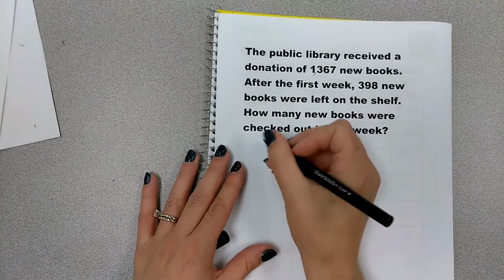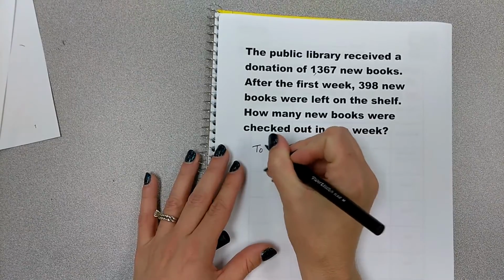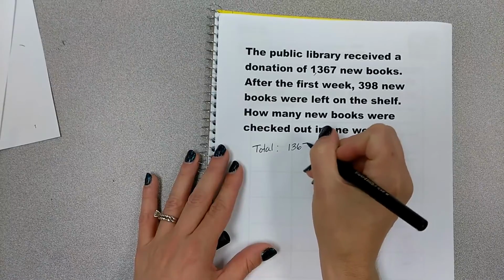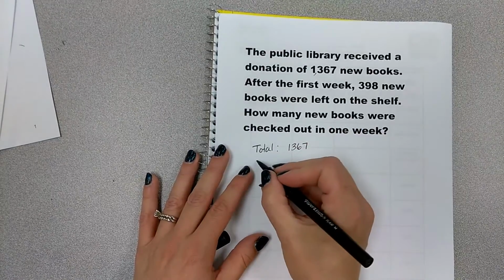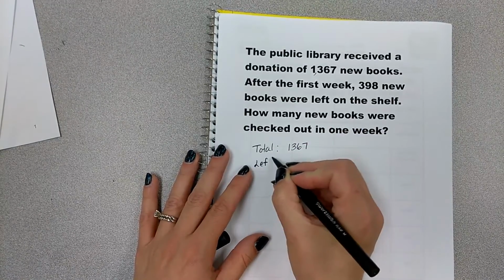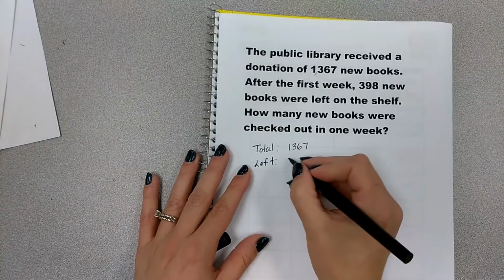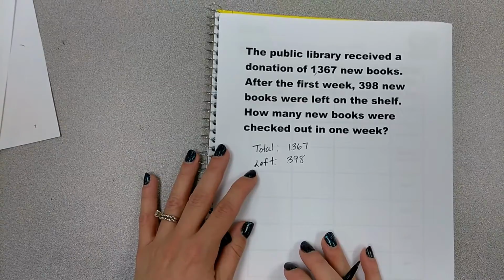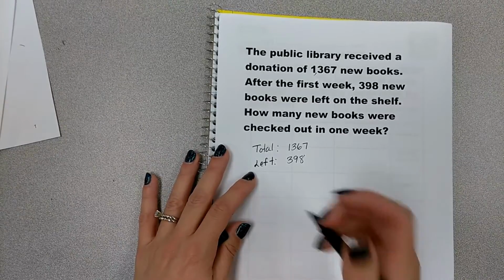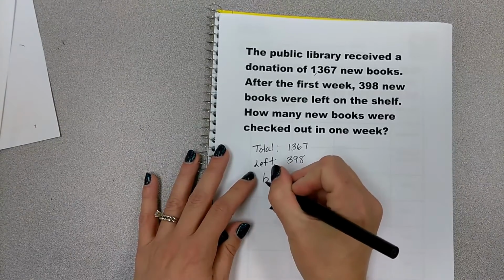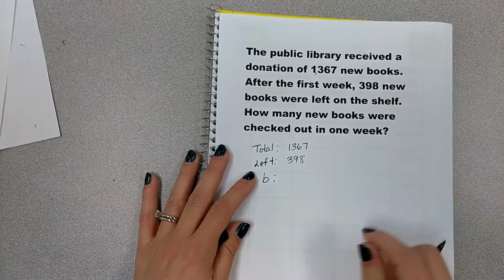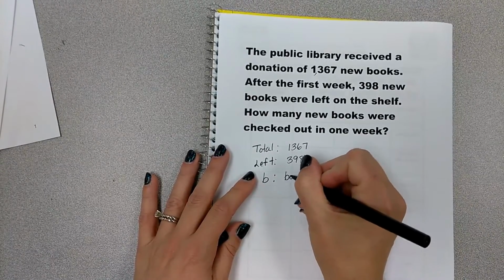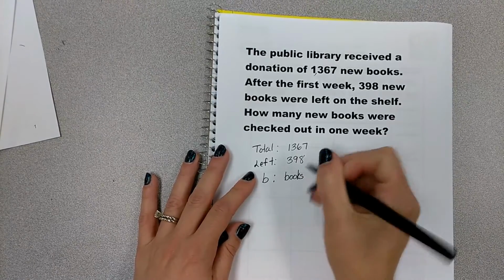What do I know? Well, I know the total amount of books is 1,367. I also know that the books left were 398. Those are the new books that were left on the shelf. What I do not know, and I'll call that B, is the books that were checked out. And I'm just going to list that, books checked out.